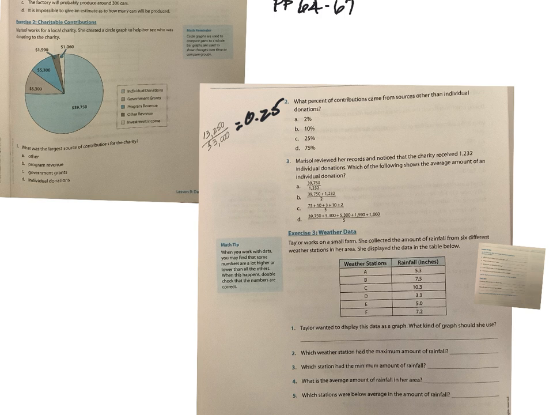So if I get 0.25 there, then I have to change that to a percent. And if you remember, in order to change something to percent, all you do is move the decimal 2 places to the right, and it becomes a percent. So then you have to look and see which answer is going to be the correct answer. All right, so if you continue down, let me erase this stuff here.